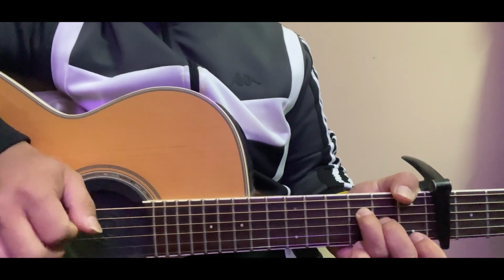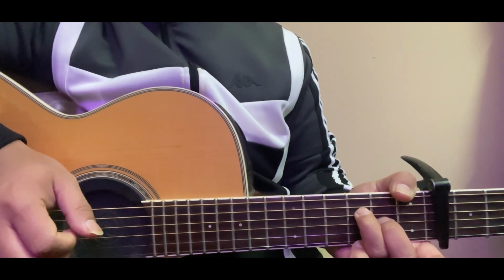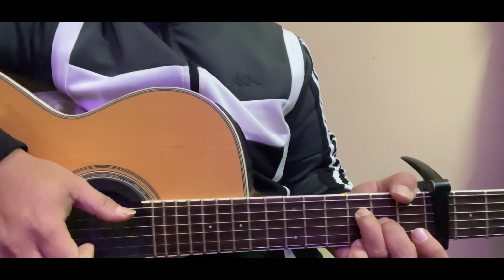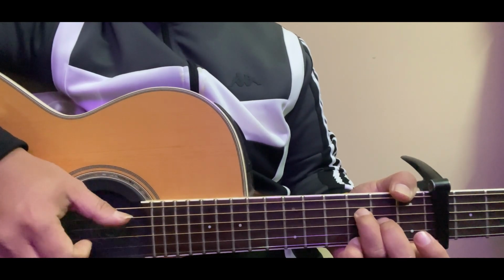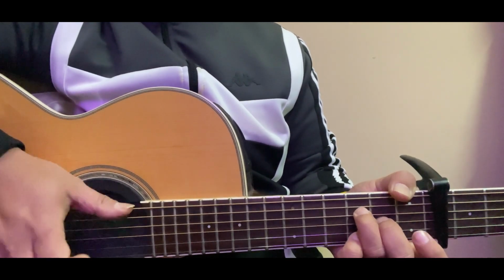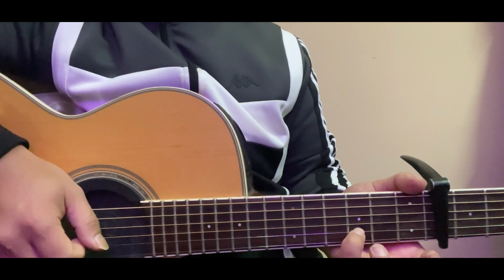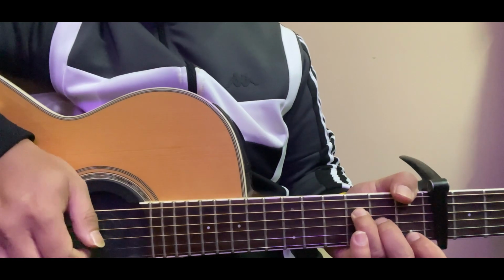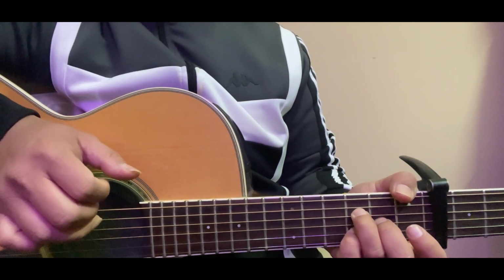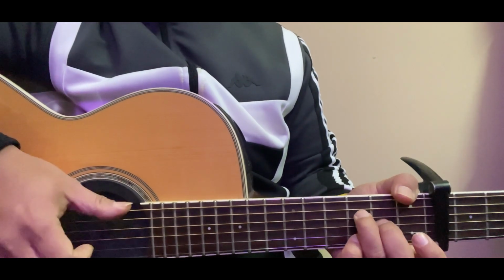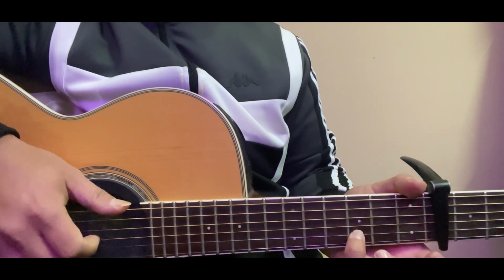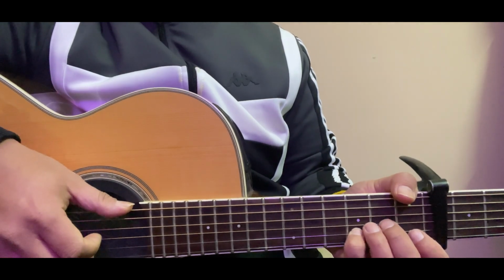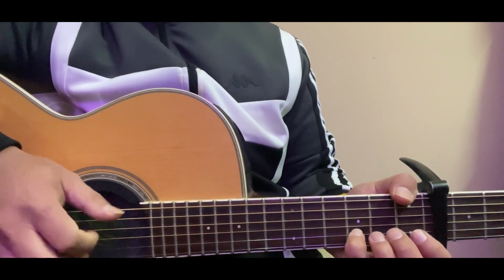like this. And then we release our index finger and play the first string open, and then play the slap. And then play the third fret of your second string with the pinky finger, like this. So but while you play the third fret of your second string, you play the sixth string as well along with the kick drum, like this.